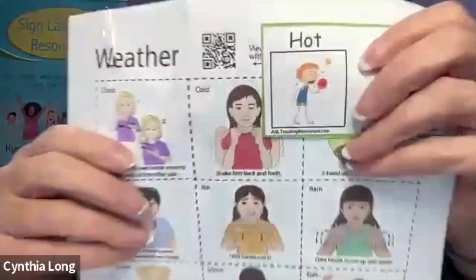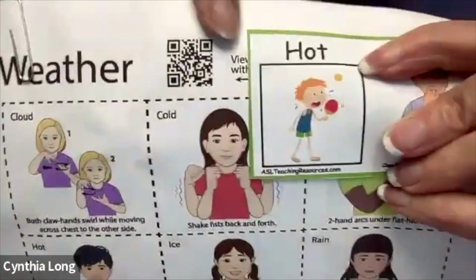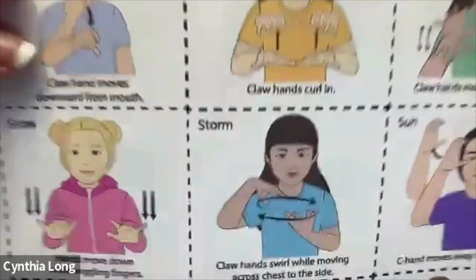What's nice is that on these, we have QR codes so that you can hold your phone up to it and go see these signs. You want to see that right there? If you want to take a picture of it, it's right there. It'll take you over to another page where you can see all these signed.